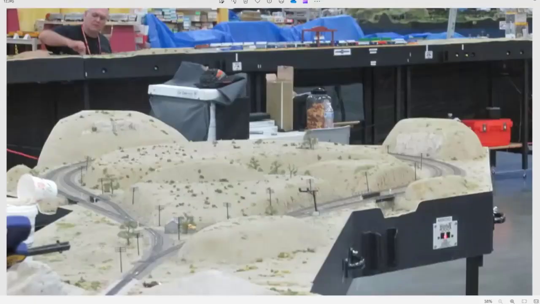So this is just a simple loop, and it's got one passing siding. It allows you to park a train, or have 2 trains into the loop at different times. You can park a train there if you've got to run to the bathroom. Generally, you don't park a train there for a long period of time, as it's very useful to have a loop down at the end of the layout.